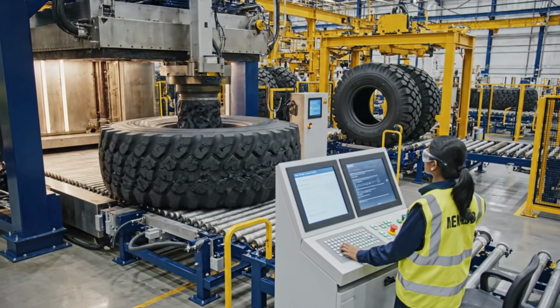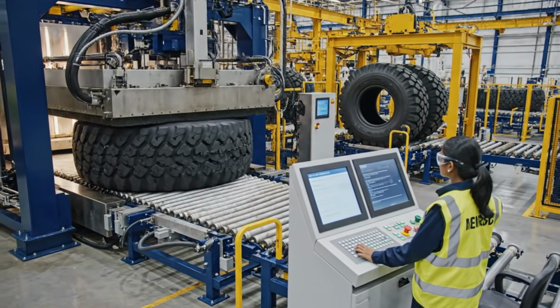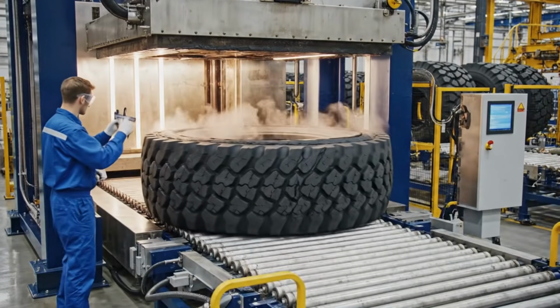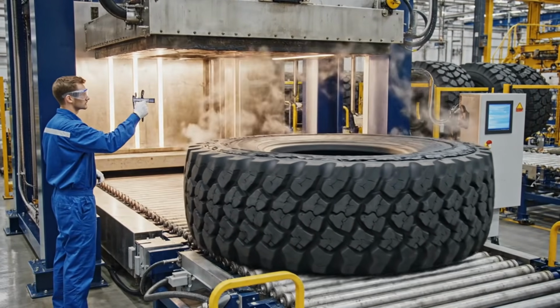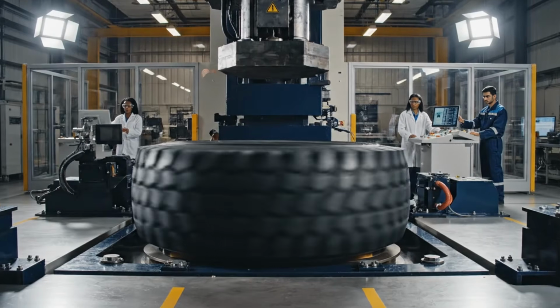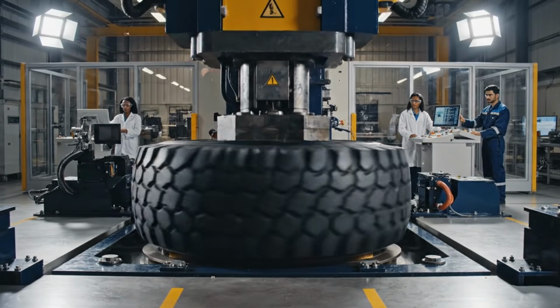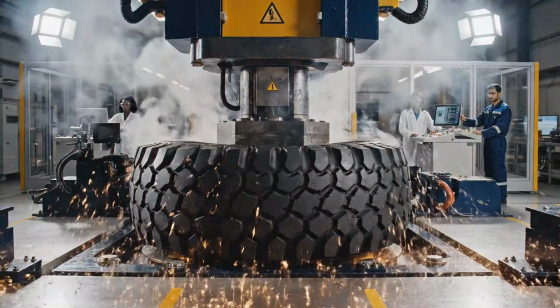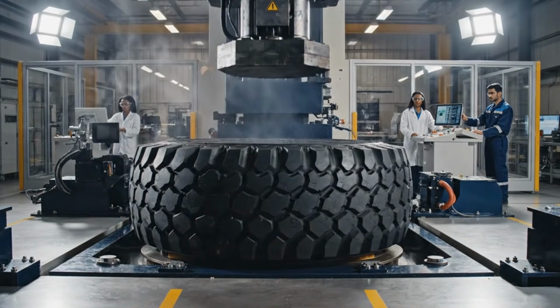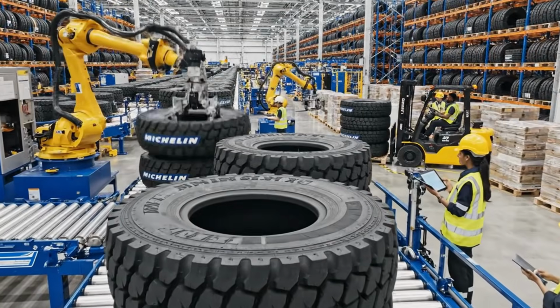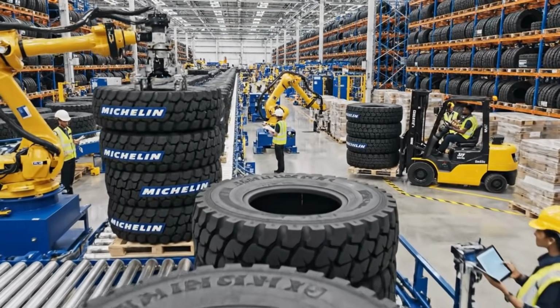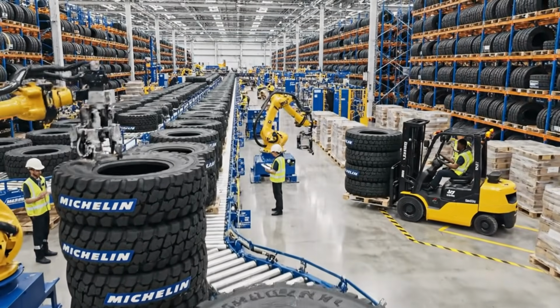New rubber is applied and bonded during retread production. The tire re-enters controlled manufacturing. Life is extended safely. Retreaded aircraft tires undergo the same extreme testing as new units. No shortcuts exist. Certification resets completely. Approved retreaded tires are reintegrated into Michelin Aircraft Tires' global supply chain.